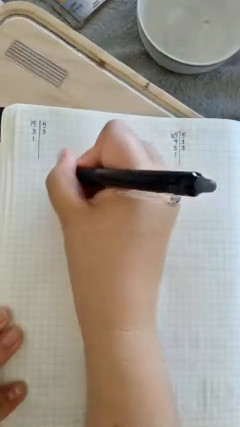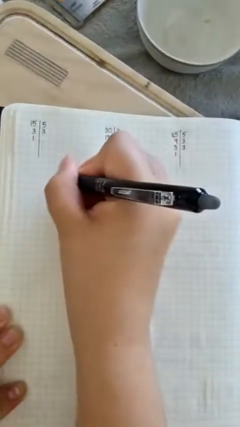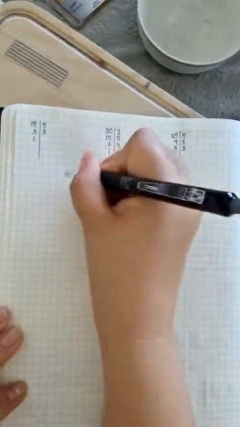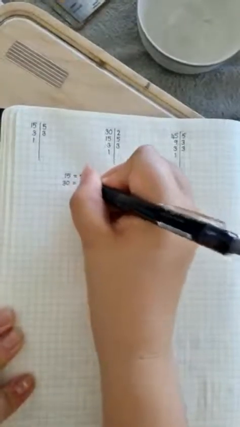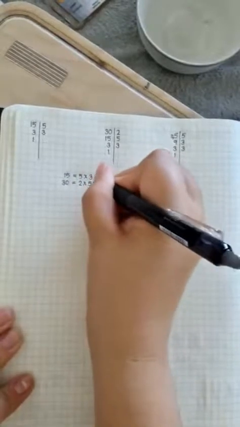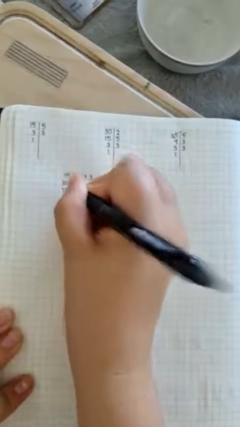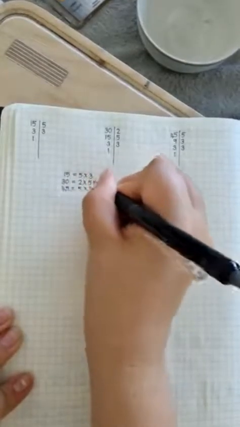Okay, so now we're going to say 15 is 5 times 3. We'll do the HCF and the LCM calculations separately because you need to kind of write the numbers a little bit differently in both of those cases. 30 is 2 times 5 times 3. You can write these in any order, it doesn't really matter. 45 is 5 times 3 times 3.